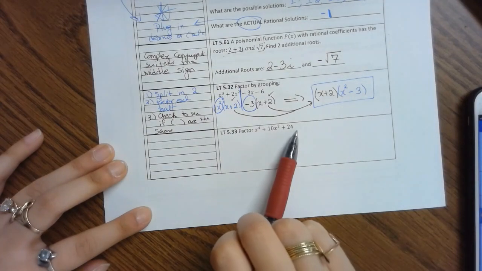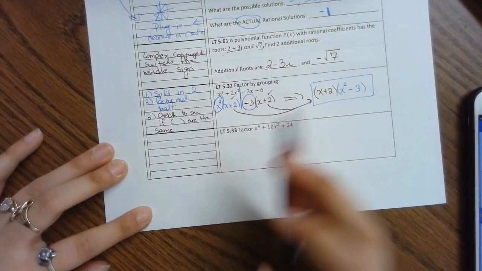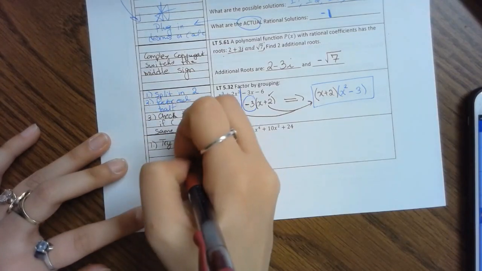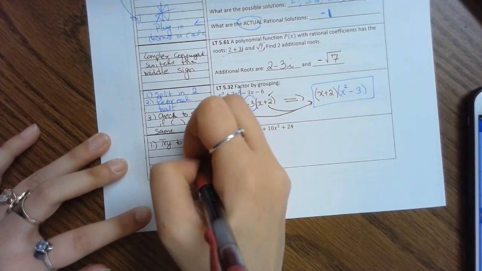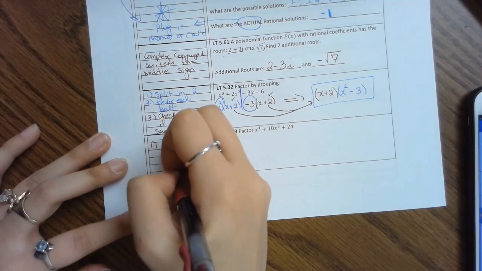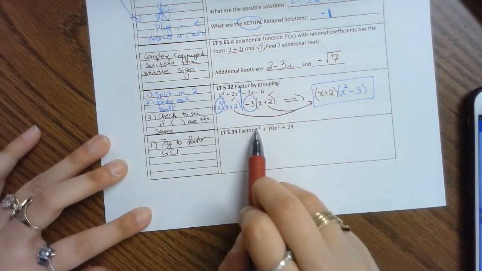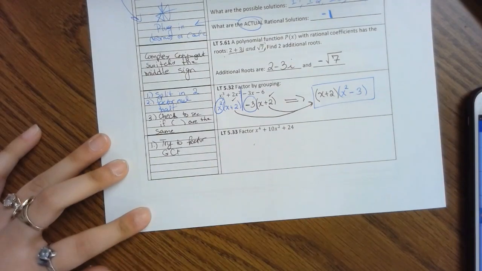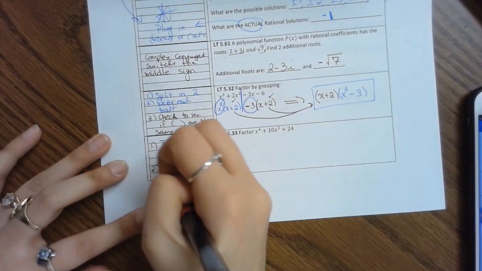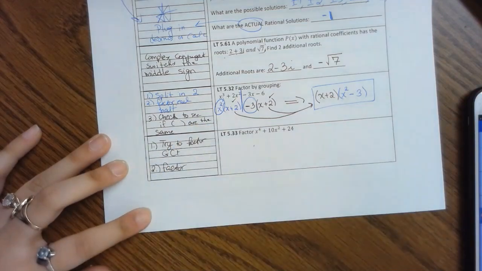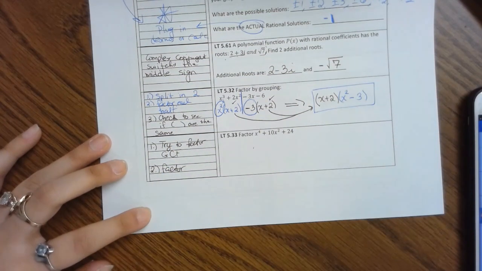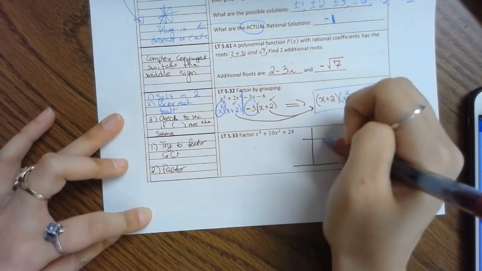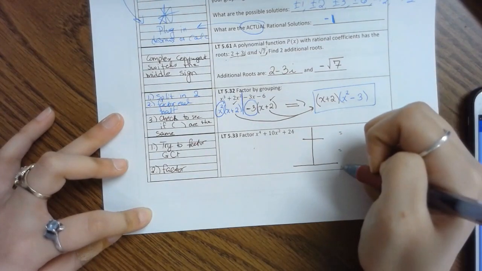So we're not going to do factor by grouping. So when we have 3 terms, first step, try to factor out a GCF. So we have x to the 4th, 10x squared, and 24. Unfortunately, we cannot take out a GCF. So the next step is just a factor. And you can use whatever method you've been using. I'm going to go ahead and I'm just going to use the tree method, or the Charlie Brown method. It doesn't really have an official name, I guess.